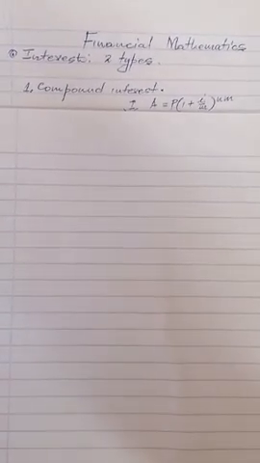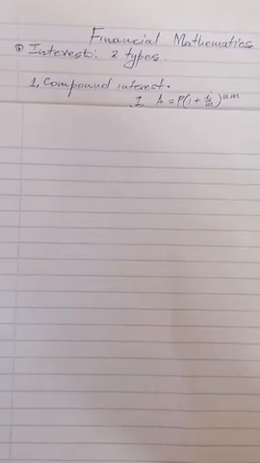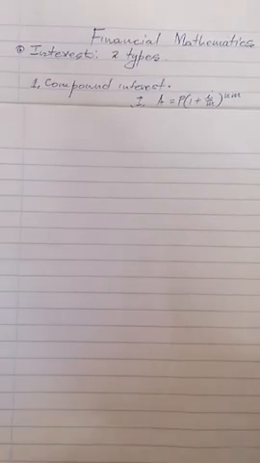When you are saving money and it is growing and the interest is compounded, or they say interest is added on a reducing balance method, that means it is compound interest.